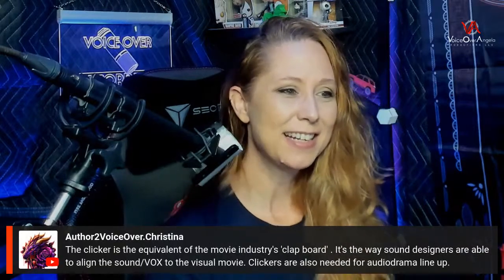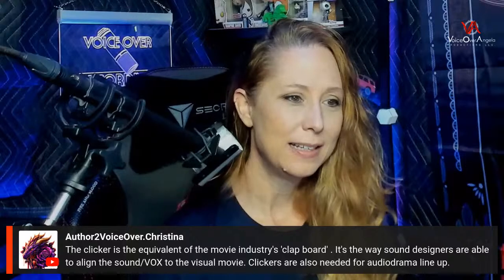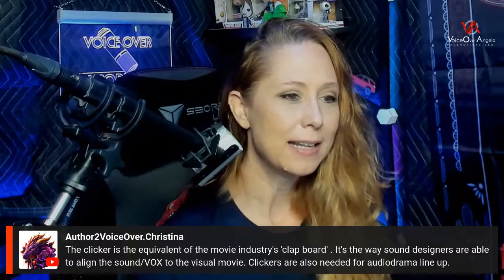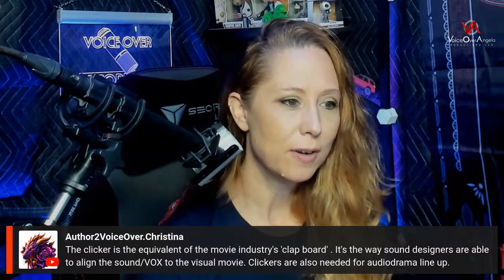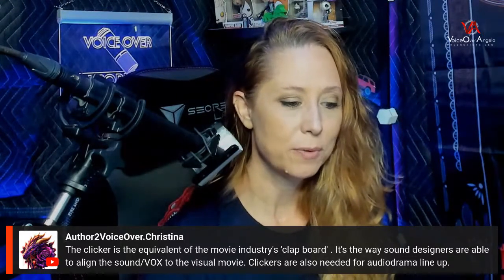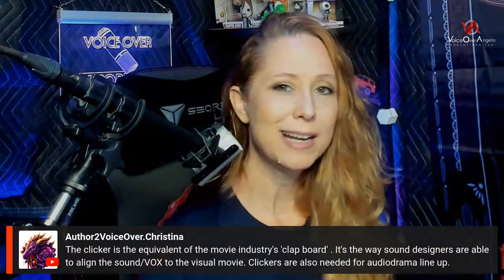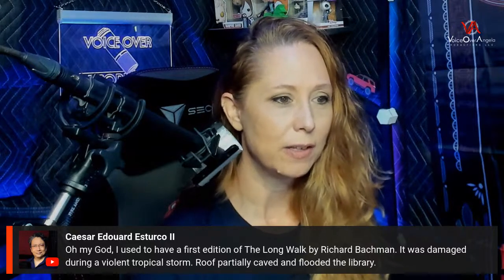Christina says the clicker is the equivalent of the movie industry's clapboard. It's the way sound designers are able to align the sound vox to the visual movie. Clickers are also needed for audio drama lineup. For what's the word I was looking for? Synchronization, right? Yes.